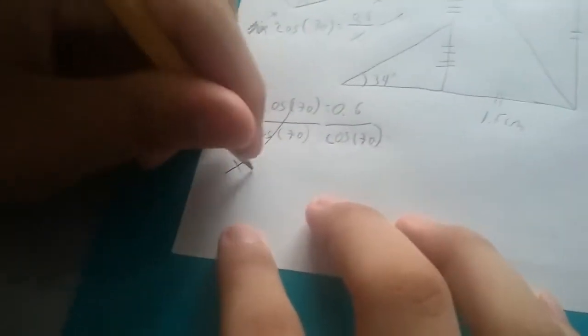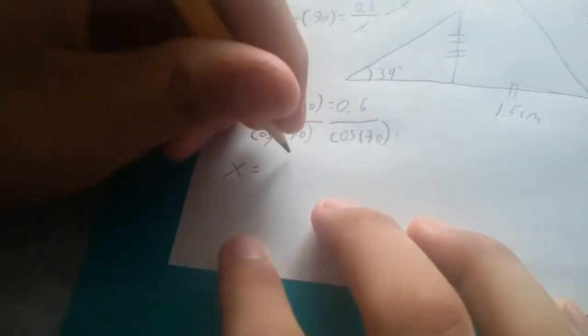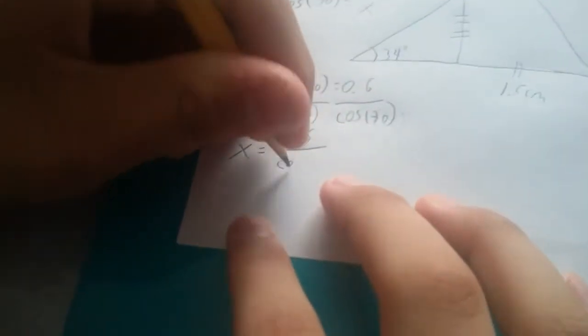That's going to give us x is equal to 0.6 divided by cosine 70. And that would mean that x would equal, gotta punch it in the calculator.